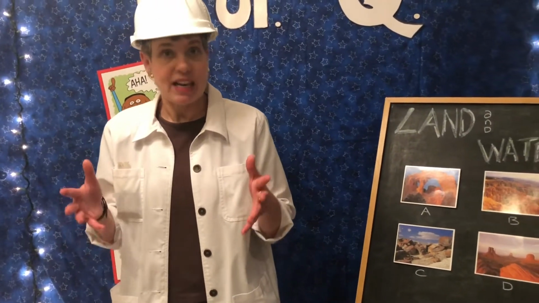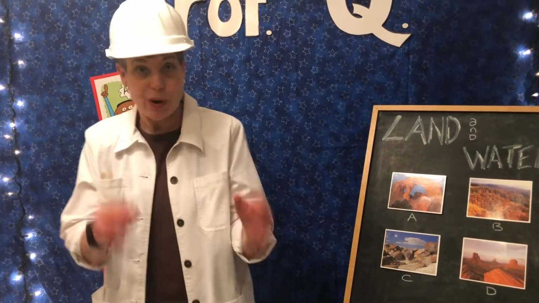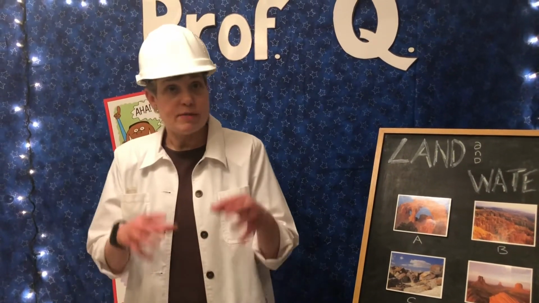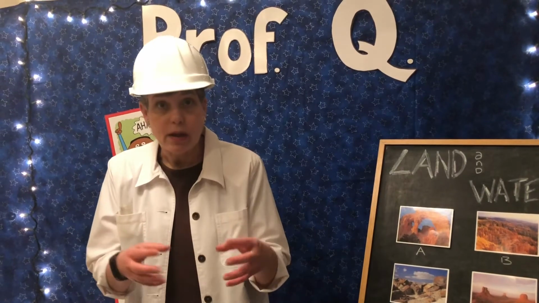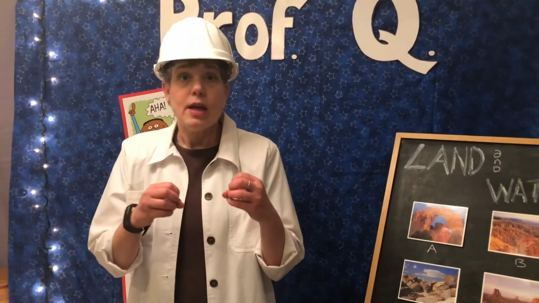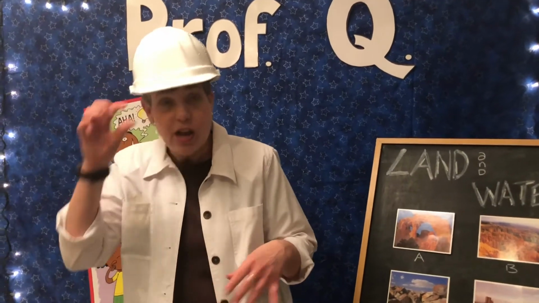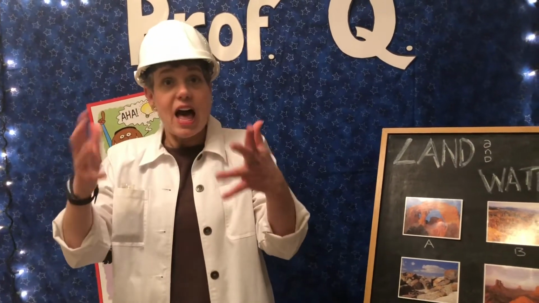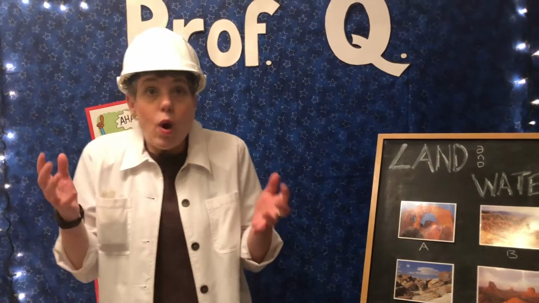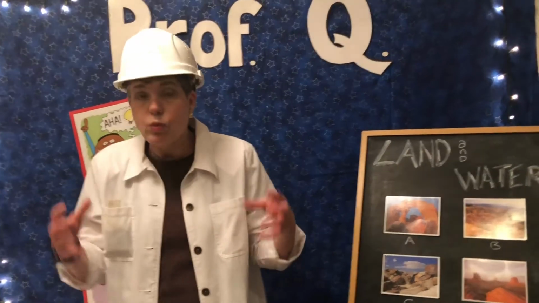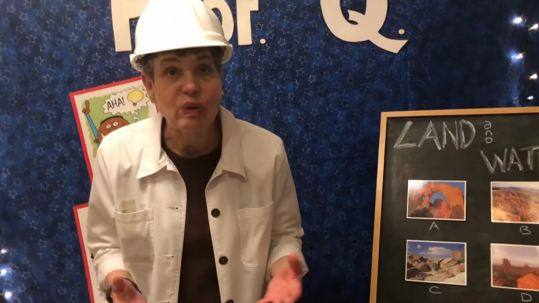So the different types of forces that act upon landforms are destructive and constructive. Thinking of destructive means to destroy, to tear apart, tear down, whereas constructive is like a construction worker. It constructs, it builds up. So what types of Mother Nature forces or events could be in each particular category?